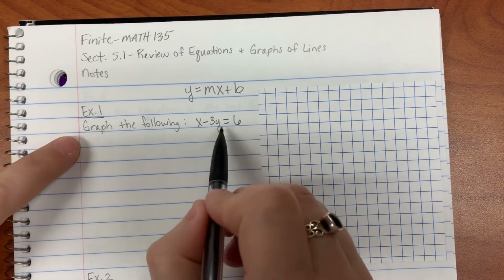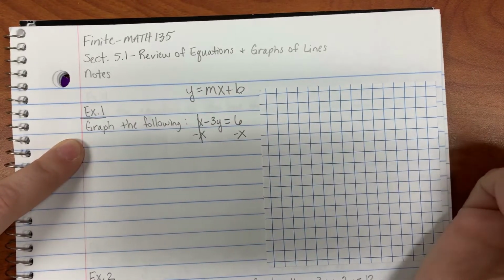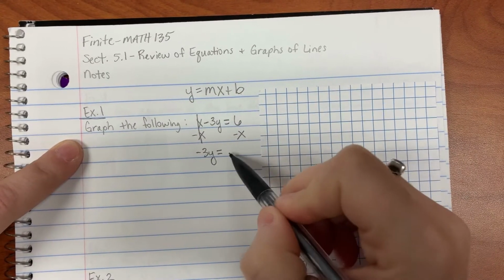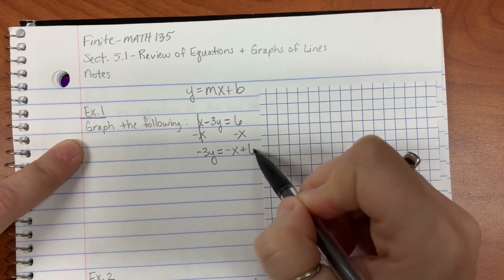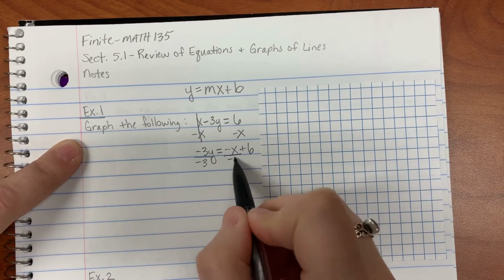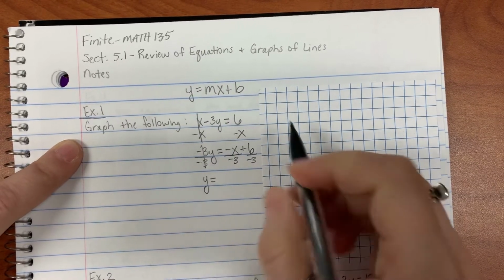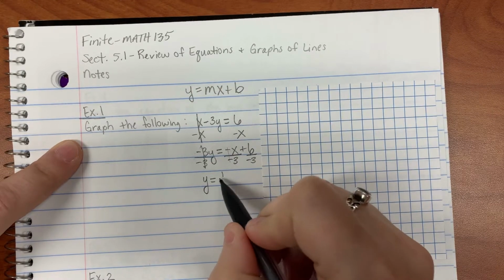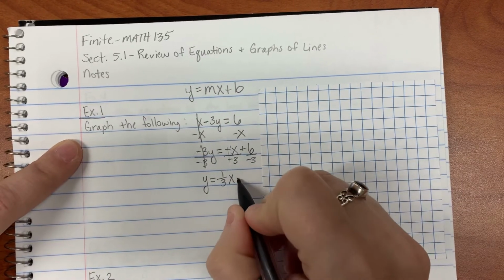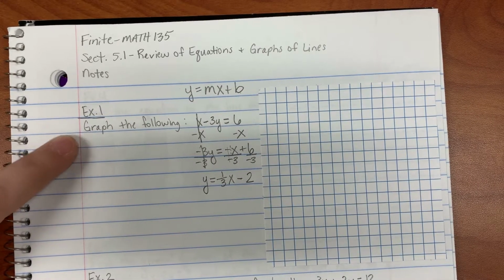The first one would be to just solve for y. I'm going to subtract x from both sides because it's a positive x. When I do that, I can't forget this negative sign. So negative 3y equals negative x plus 6, with the x in front, so that it's in this format. Then I'm going to divide everything by negative 3. That leaves me with y equals positive 1 over 3 x, there's technically a 1 right here, and then minus 6 divided by negative 3 would be a minus 2. Okay, so that's one way of doing it.